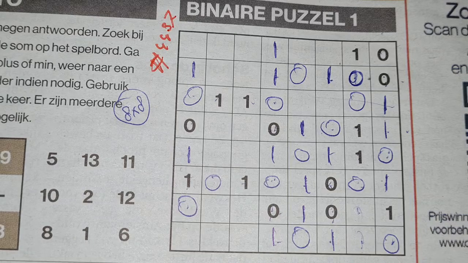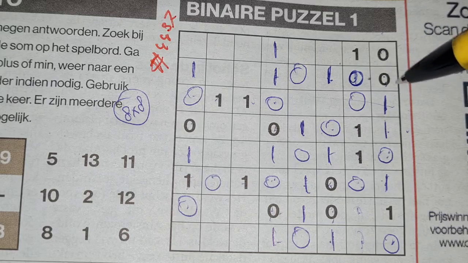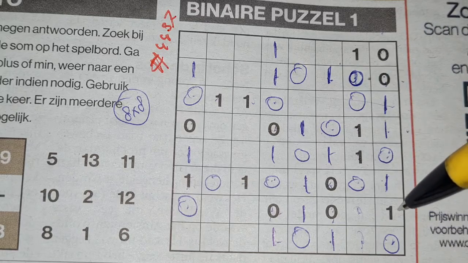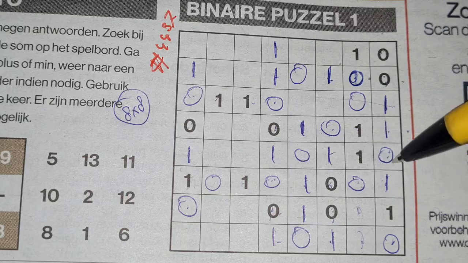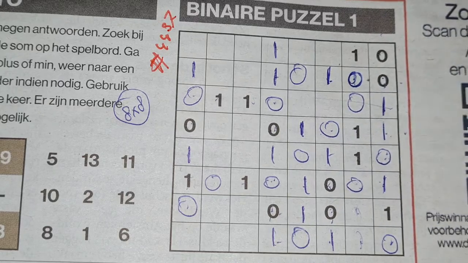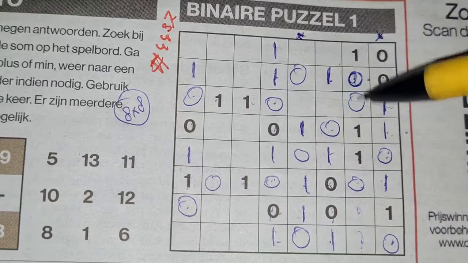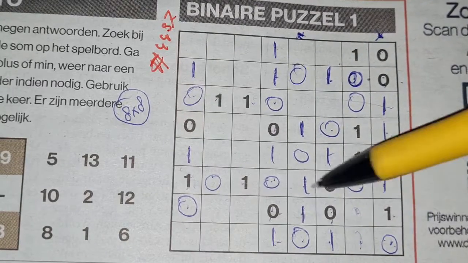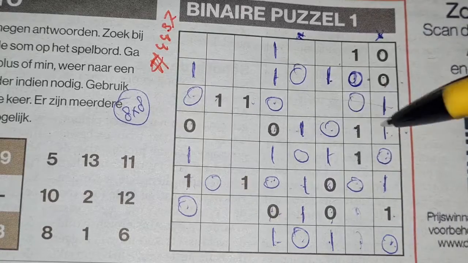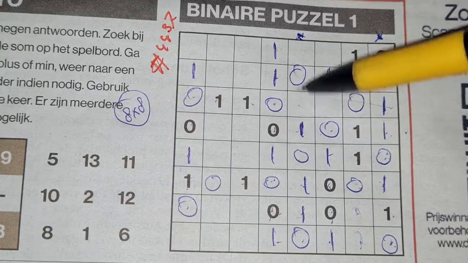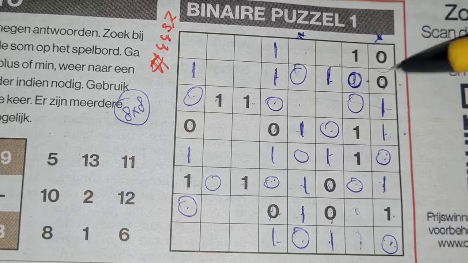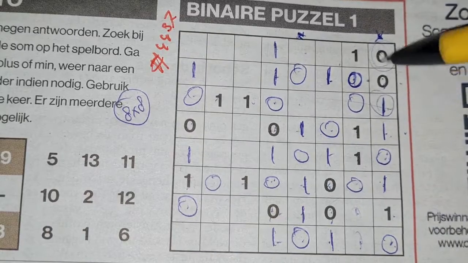Where is the opening? Double one. This column, the last column, and that column. 1, 1, 1, 1, 1, 1, empty box. Empty box. We need to switch these 2 boxes.